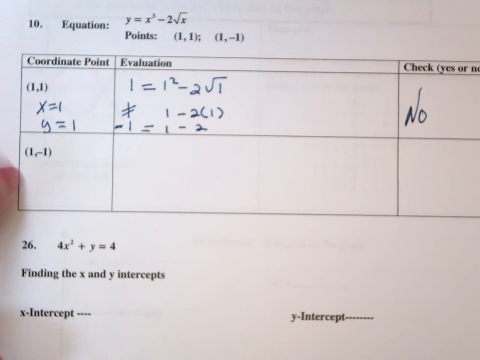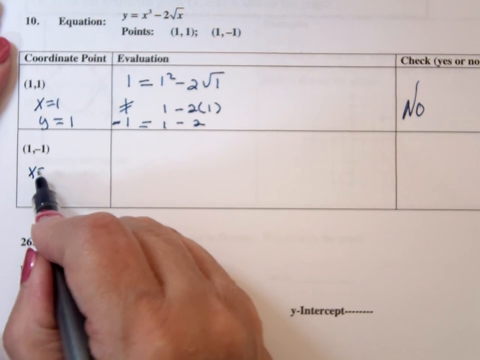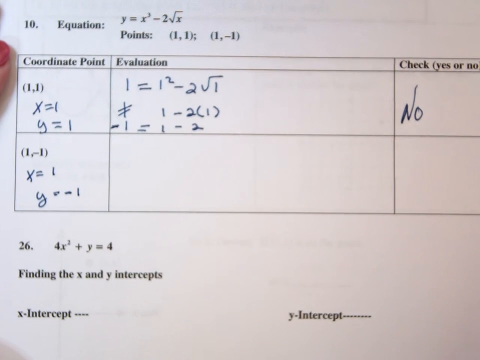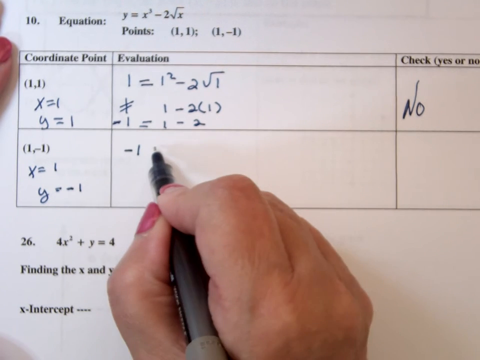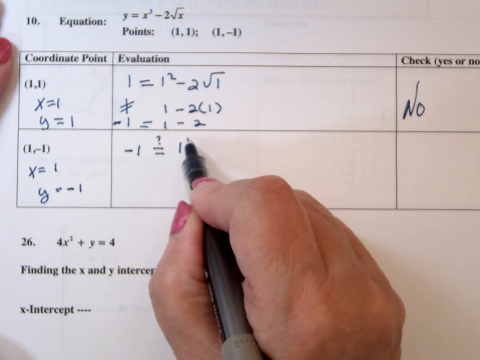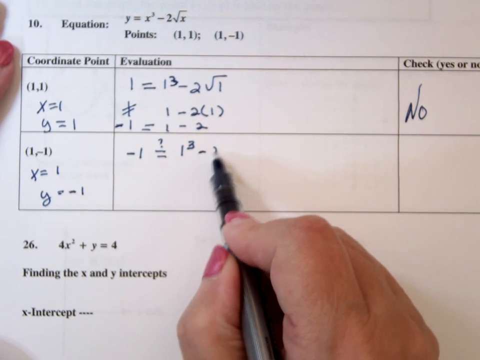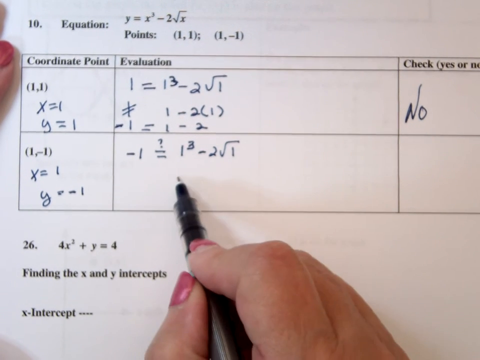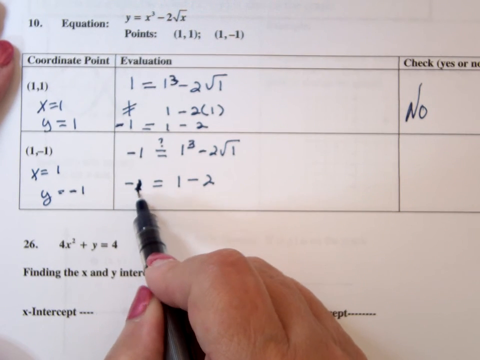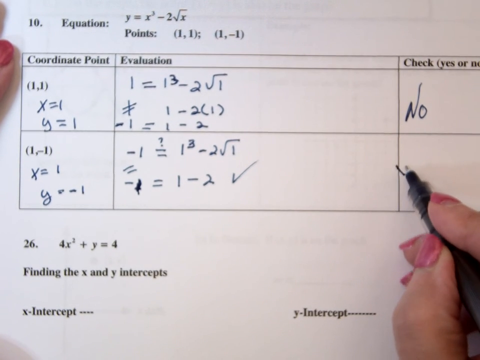Is the coordinate point 1, negative 1 on the graph? Well, this says if x equals 1, y should be negative 1. So is it true that negative 1 equals 1 cubed minus 2 square roots of 1? This is 1 minus 2, which is negative 1. Negative 1 is equal to negative 1. It checks, so the answer is yes.